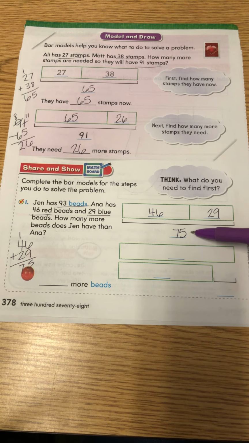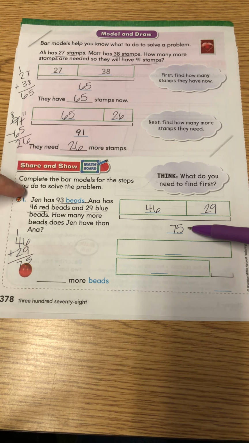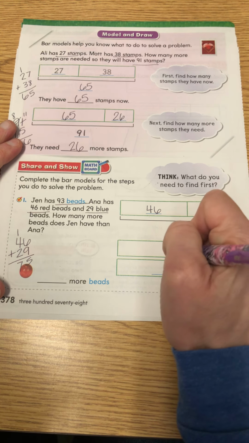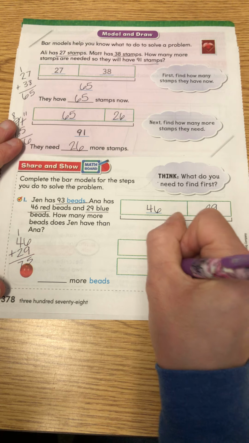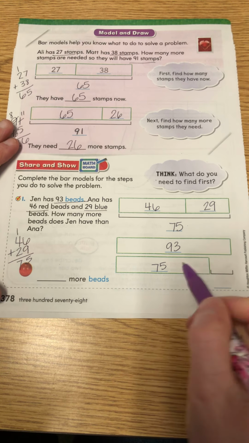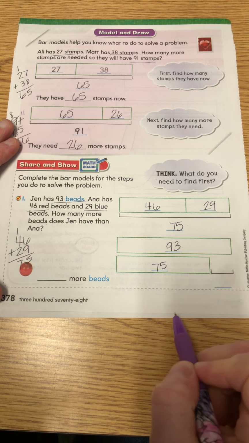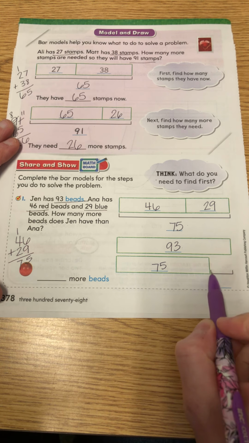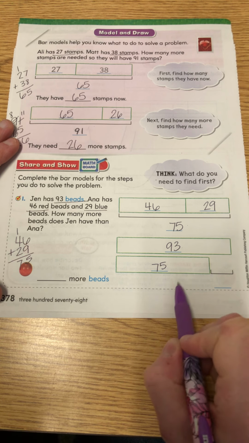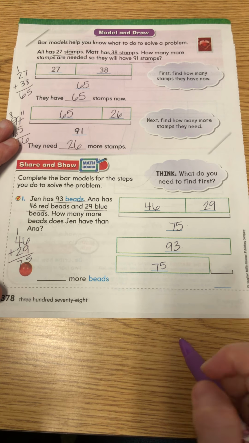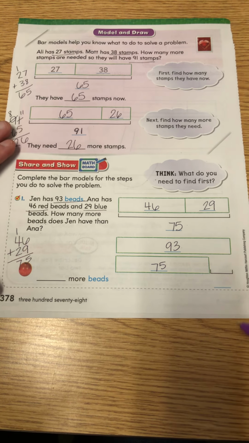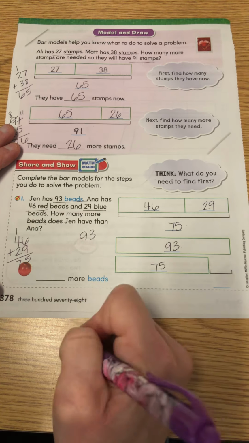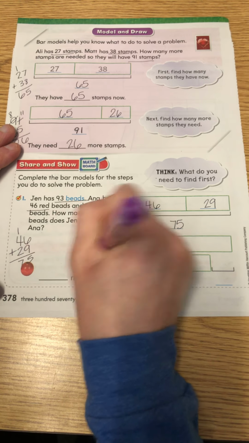Now that I know how many total beads Anna has, I can compare that to Jen's number. So Jen has 93 beads. Anna only has 75 beads. And I want to know how many more Jen has than Anna, or how many more I would need to give Anna to equal Jen's number. So whenever I have that question, how many more, I know I need to subtract. So I'm going to take 93 and subtract 75.